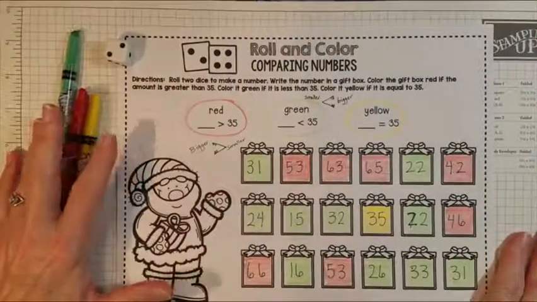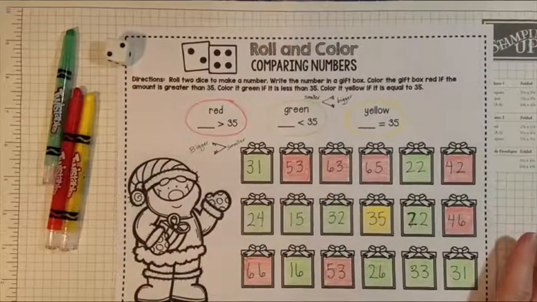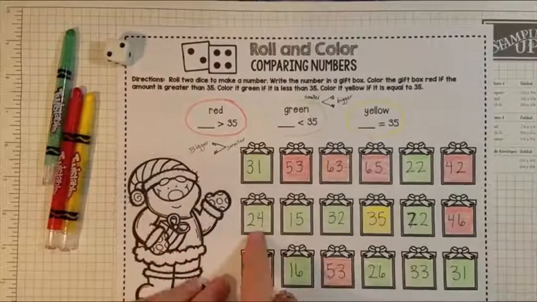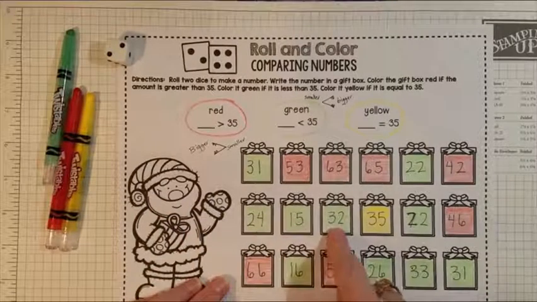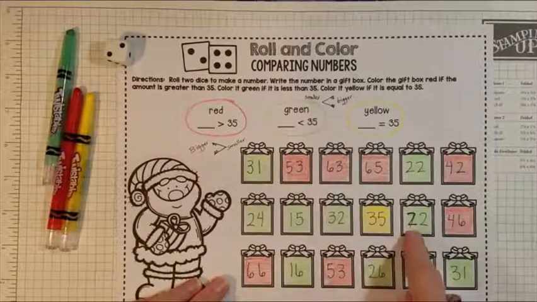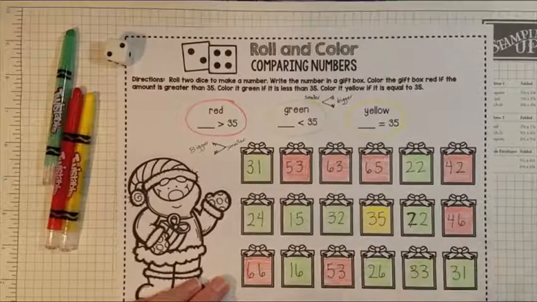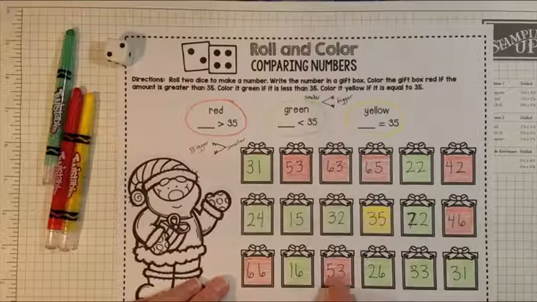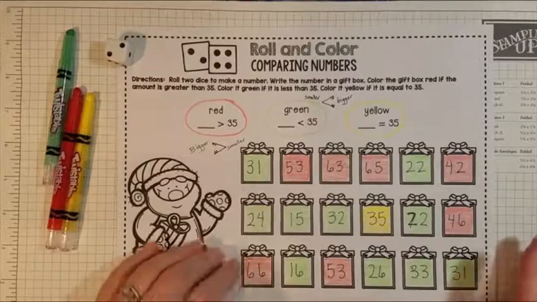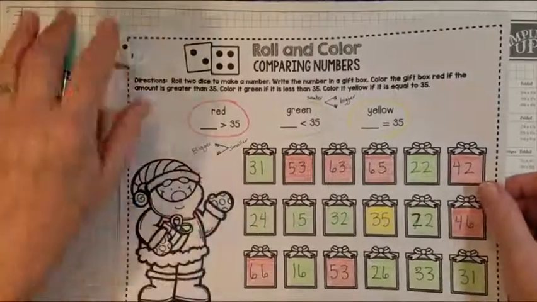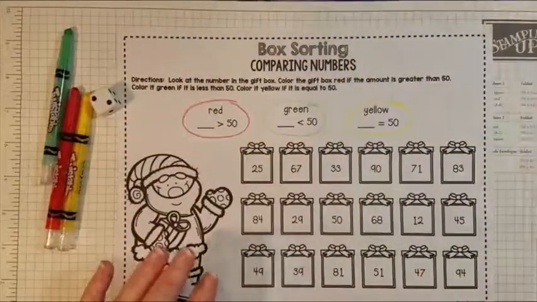Okay, I hope you got all these correct. I'm going to start with the middle line. Should be green, green, green, yellow, green, red. And then the bottom line should be red, green, red, green, green, green. All right, I hope you enjoyed that. That was kind of fun. All right, let's go on to our next page.